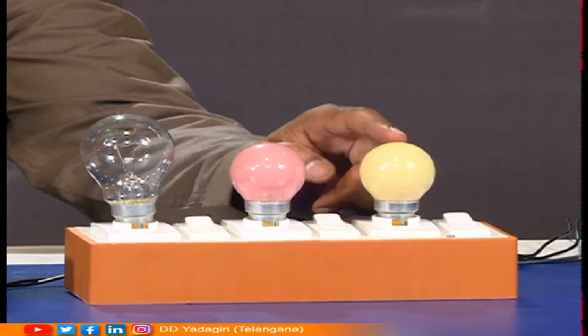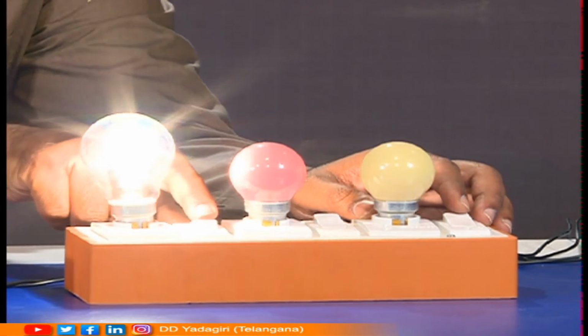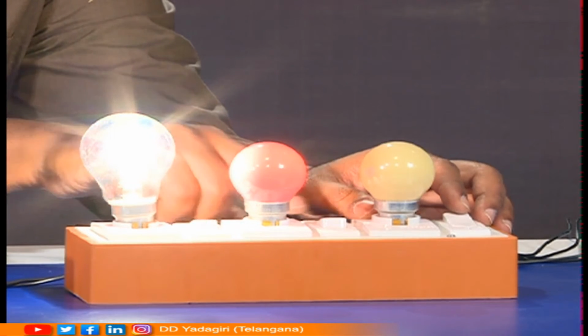We connect all the bulbs in parallel. When we connect in parallel, we can turn on any device whichever you want.